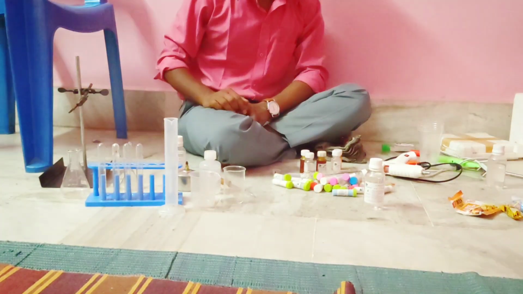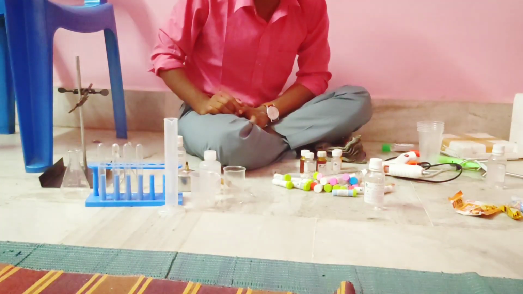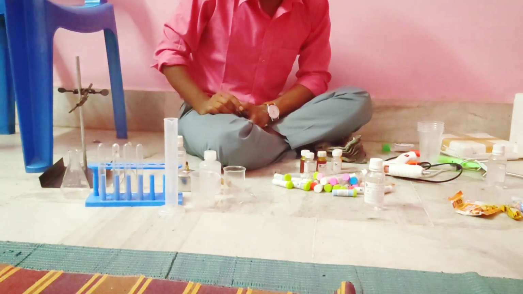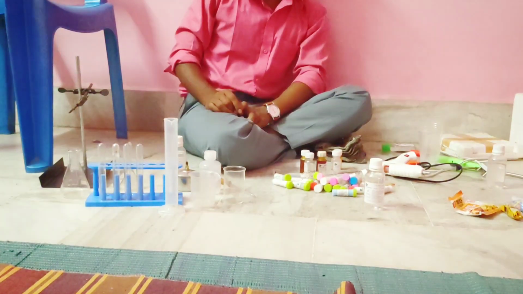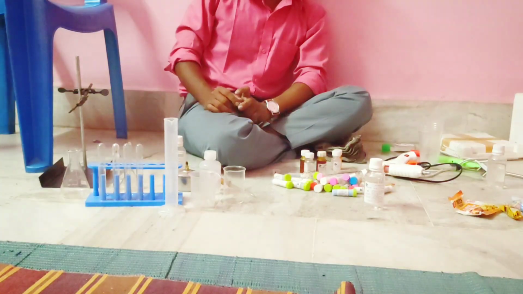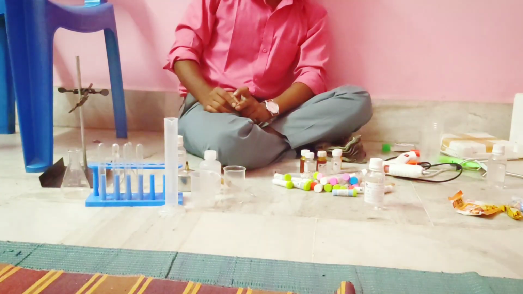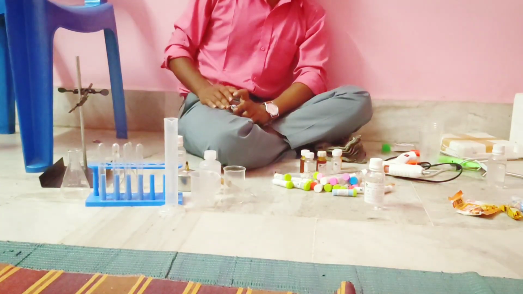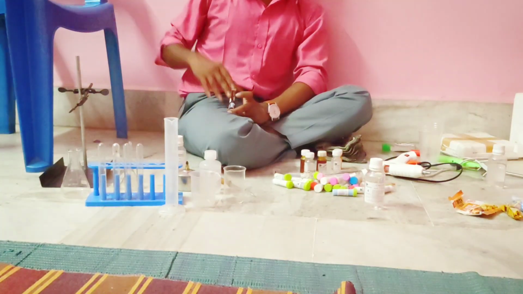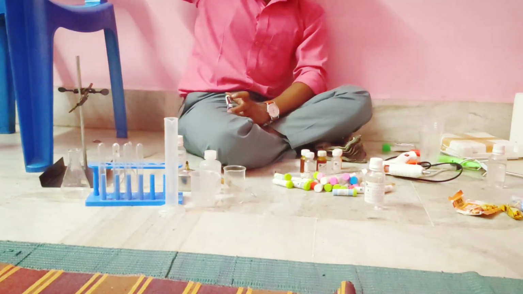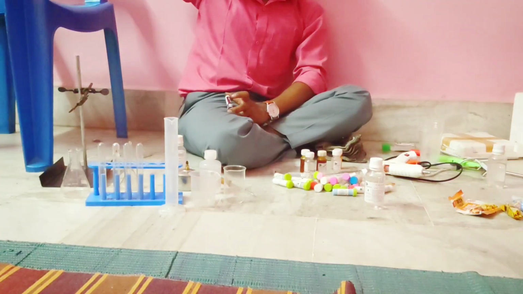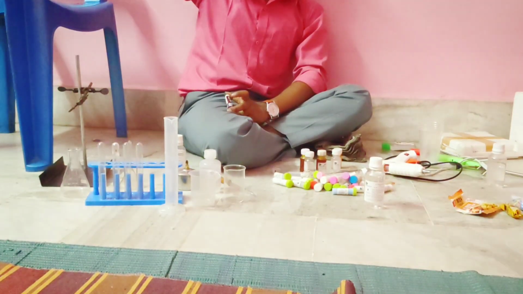Yes, like the water that Virat Kohli used to drink. Black water, it's alkaline. There is a company, what is the brand name? I am forgetting the name.